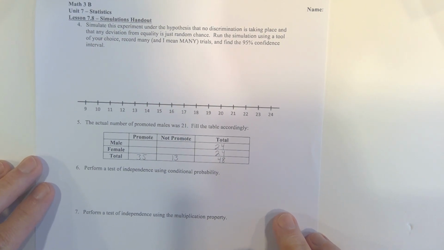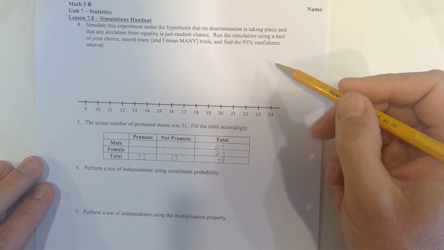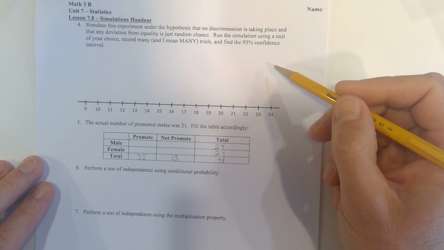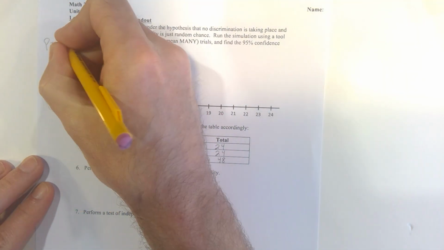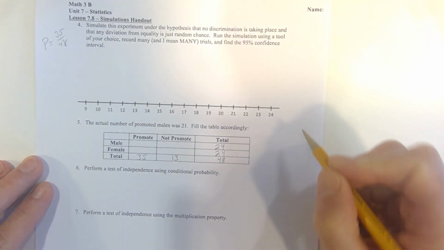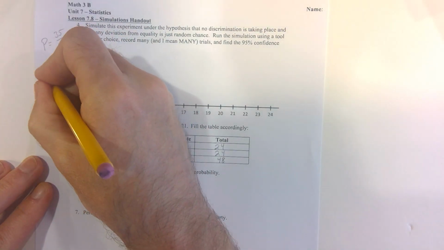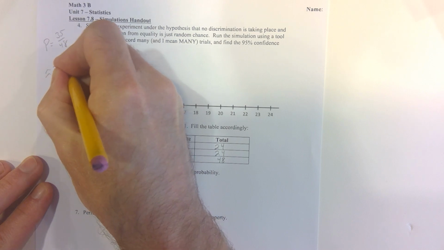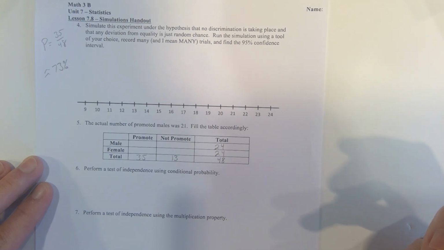All right, so now let's simulate this and see what happens. Now notice the difficulty here is that my probability of being promoted is 35 out of 48, which isn't a nice easy 50% or a nice 25%. It's kind of an unpleasant approximately 73%. So how do I set up a simulation with a 73% chance of success?